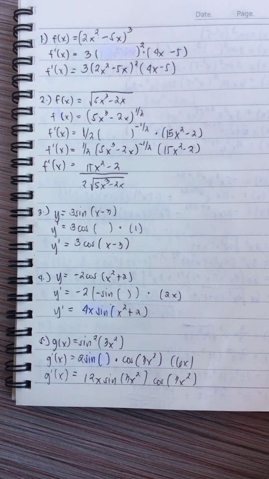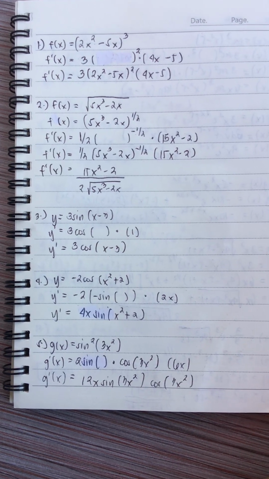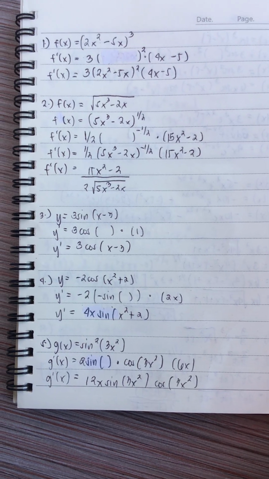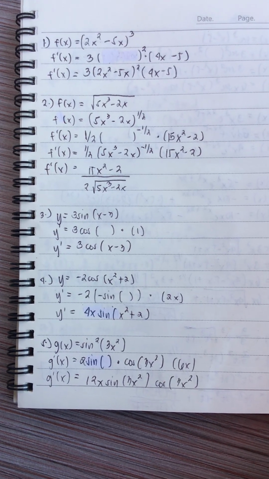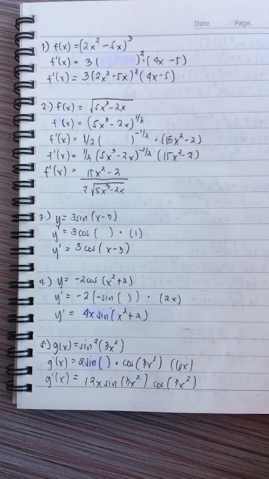If you ever wonder why there is a 3x squared there, it's because we have already included the outer function from the second term. So there is 3x squared there and cos 3x squared. Therefore, we have obtained 12x sine 3x squared cos 3x squared.